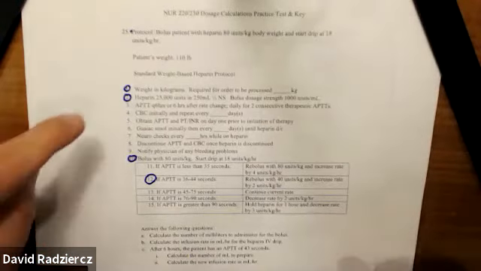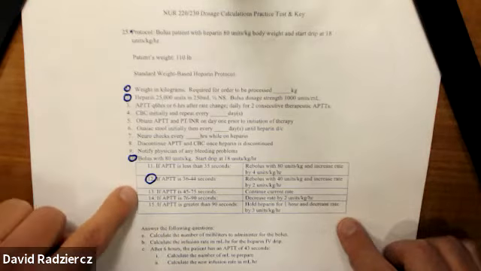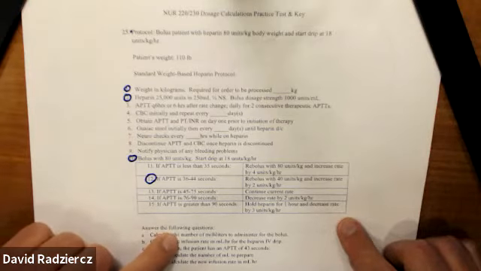Where it says 1 through 15, these are not questions. These are the steps of the protocol. The questions to answer are down here. So answer the following questions. You're going to use the information from the protocol to answer these questions.